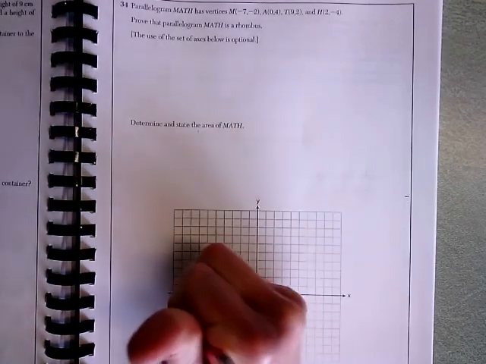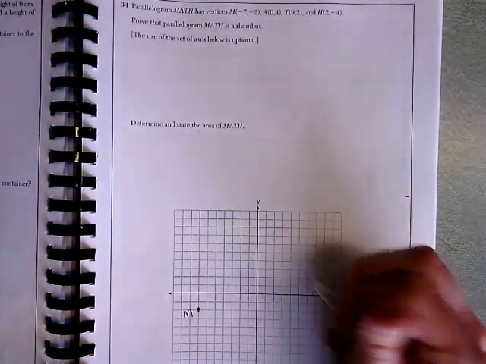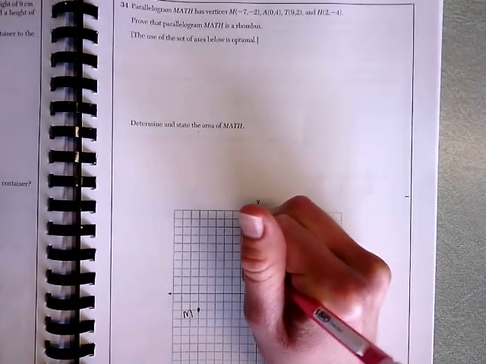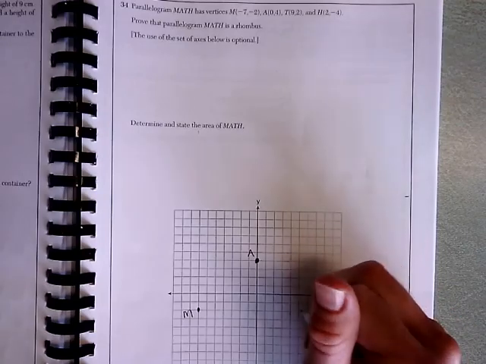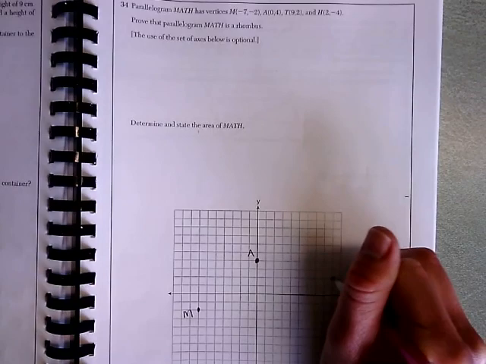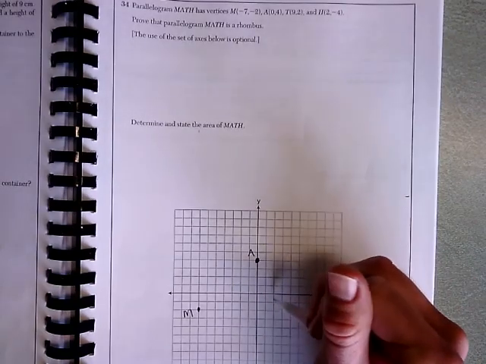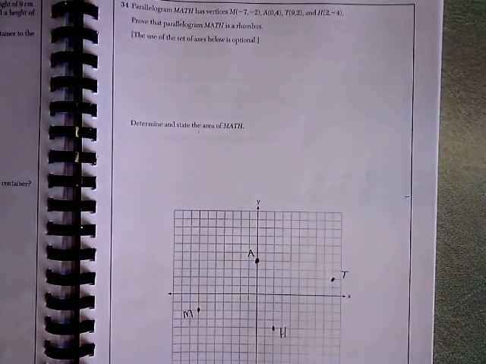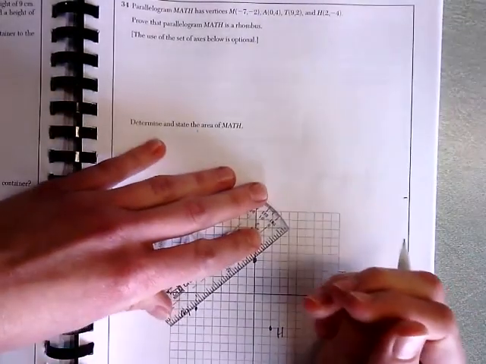And A is 0, 4. It's H. So let's draw in the rhombus.